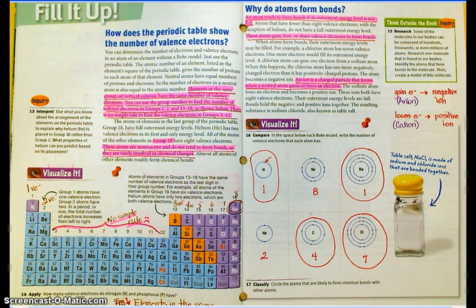Number 16, it says, compare in the space below each Bohr model. Write the number of valence electrons that each atom has. Hydrogen has 1. Neon has 8. Sodium has 1. Helium has 2. Carbon has 4. Chlorine has 7.